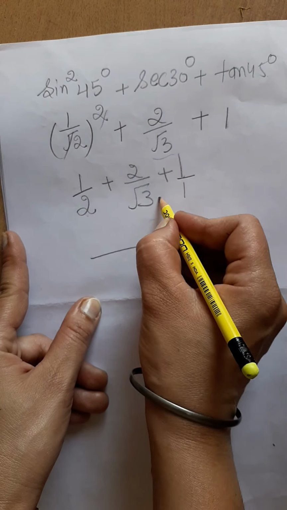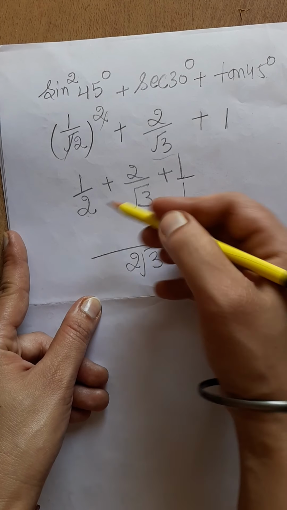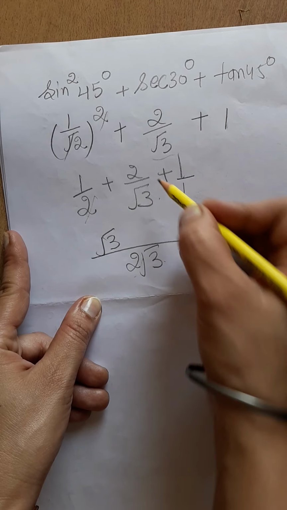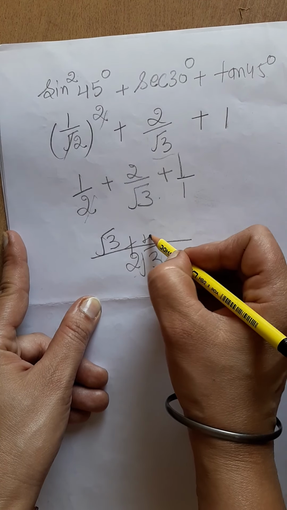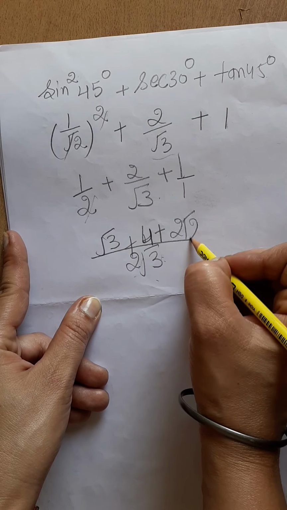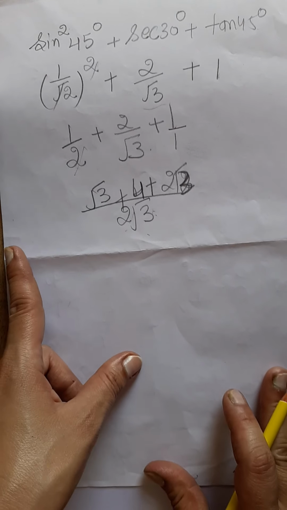So, we can take the LCM 2 into root 3. By cancelling 2, we get root 3. By cancelling root 3, we get 2 2s are 4, and multiplying this by 1 you get these digits. Okay.